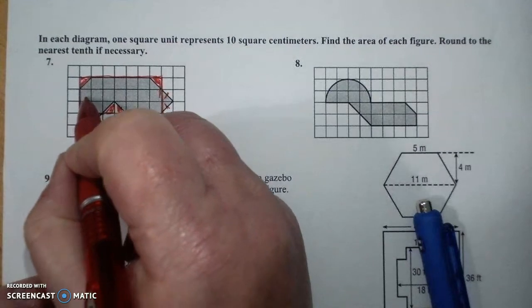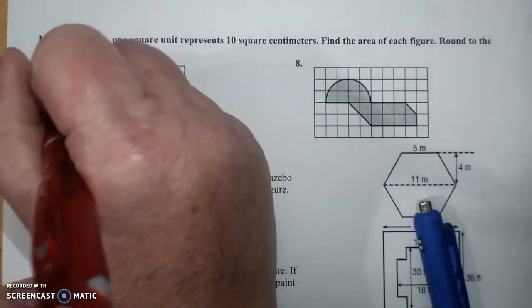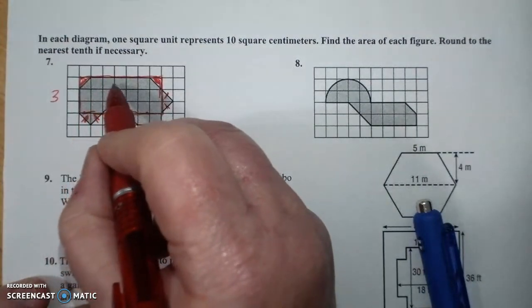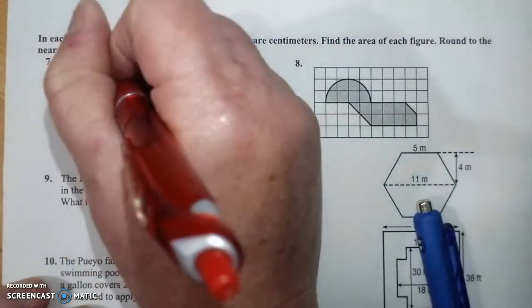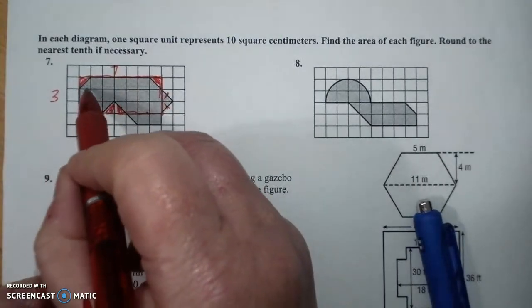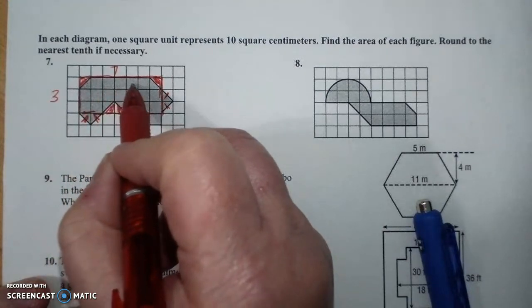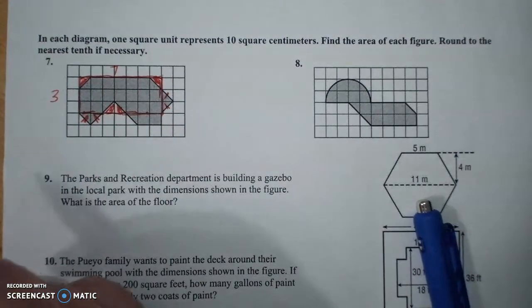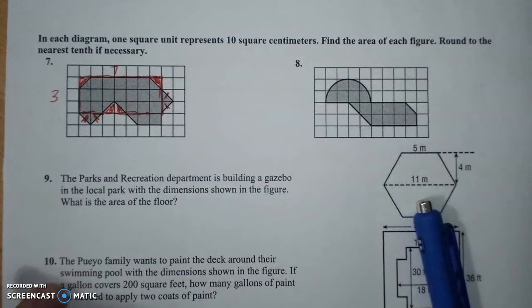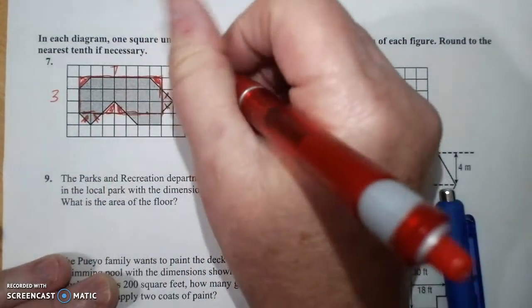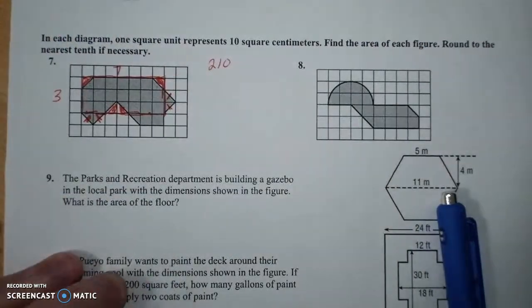So I have a 1, 2, 3, a 3 by 1, 2, 3, 4, 5, 6, 7. And 7 times 3 is 210.